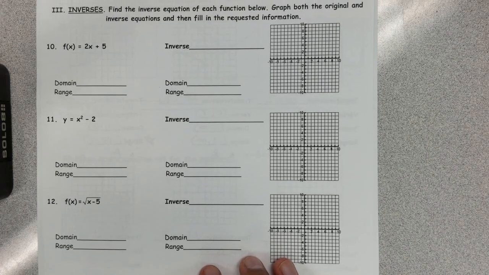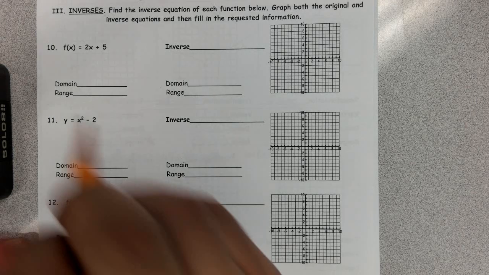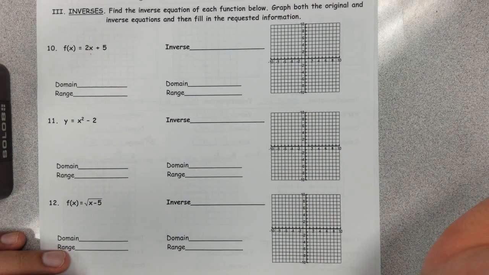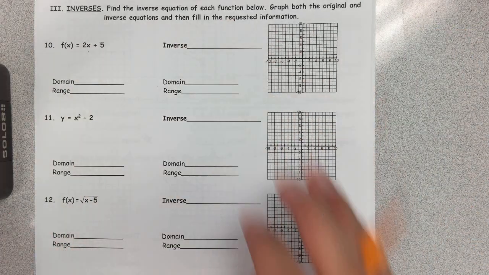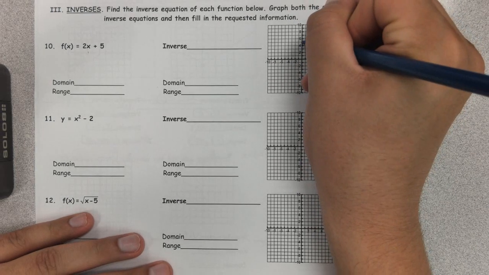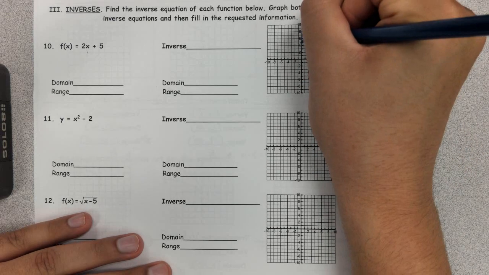Alright, so then for number 10, 11, 12, this is on inverses. So find the inverse equation of each function below, graph both the original and inverse equation, then fill in the requested information. Alright, so for number 10, we have 2x plus 5. So this has a y-intercept of 5 and then a slope of 2.